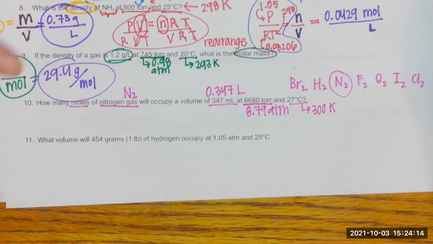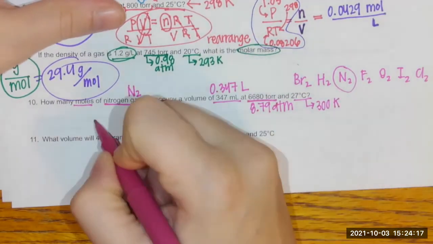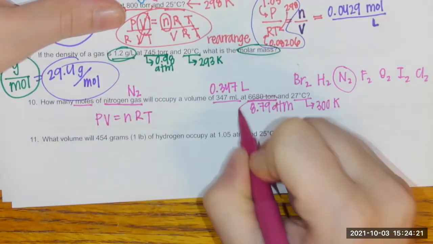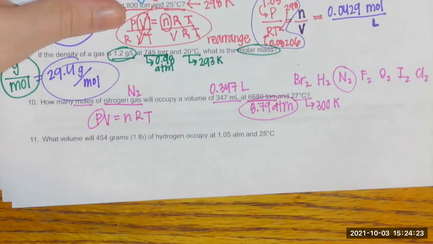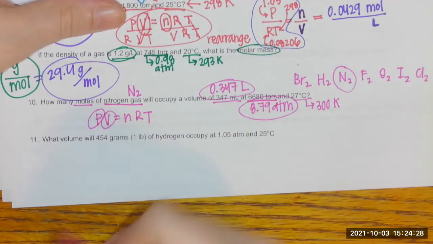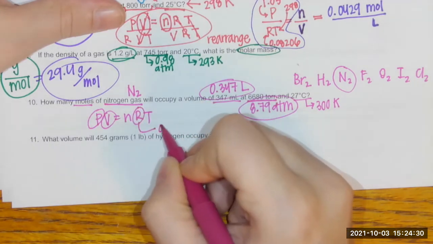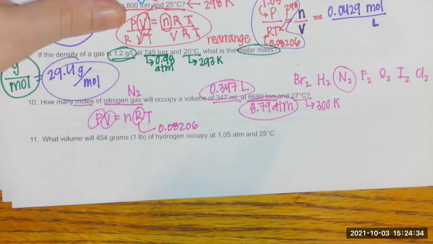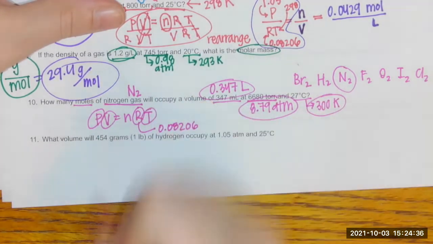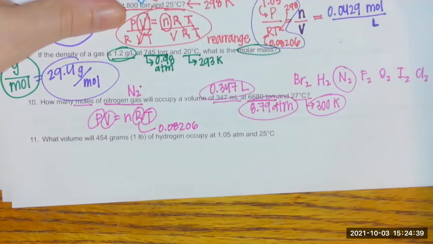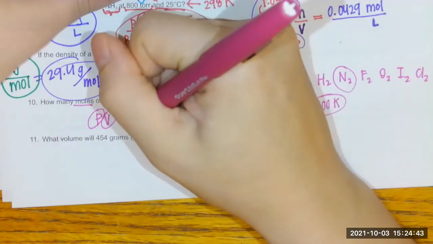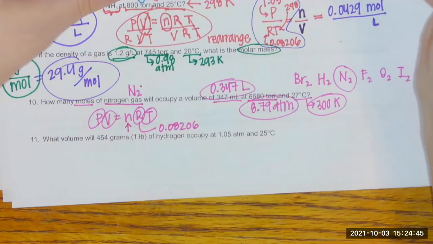PV equals nRT. Do I have all of it? I have P. I have V. I always know R, 0.08206 in this context. I have temperature. So it's not actually relevant that it was N2, but when I solve for n, I would get my number of moles.